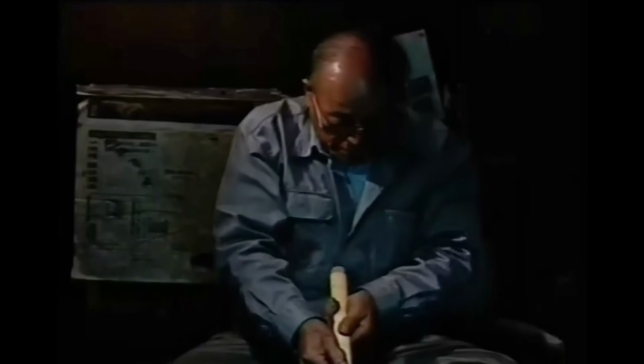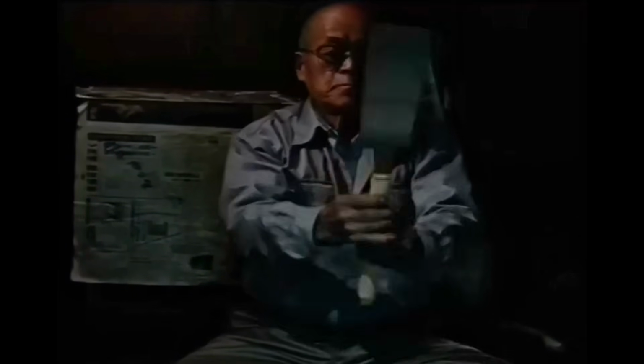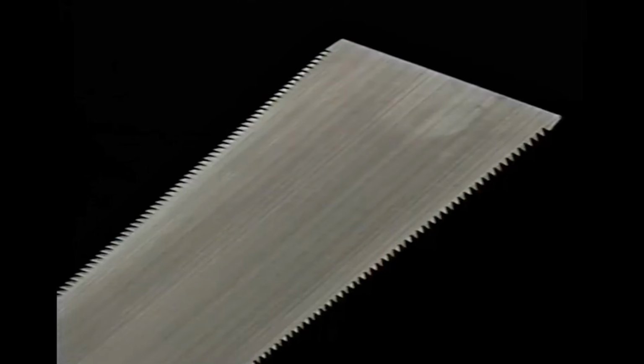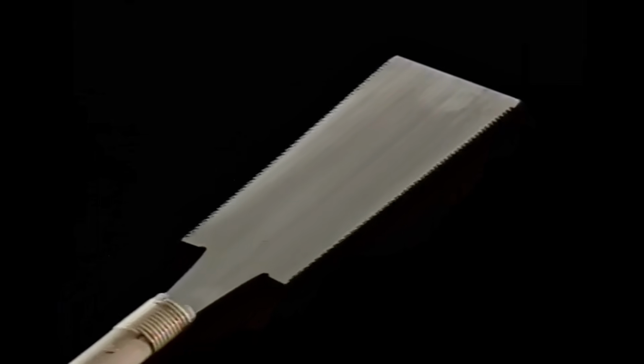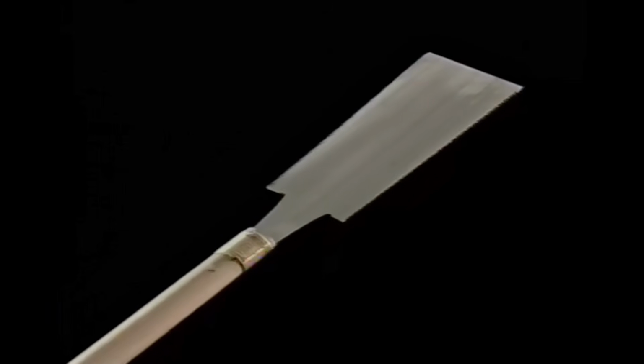The number of processes it has passed through is approximately 30. Blades forged in 10,000 forms. This is how the saw is forged and completed.